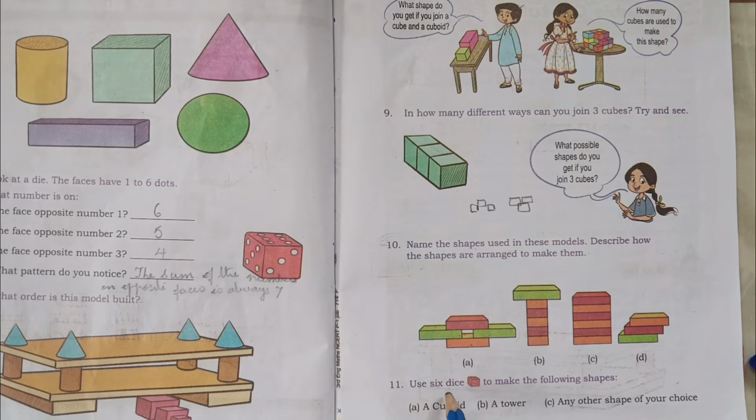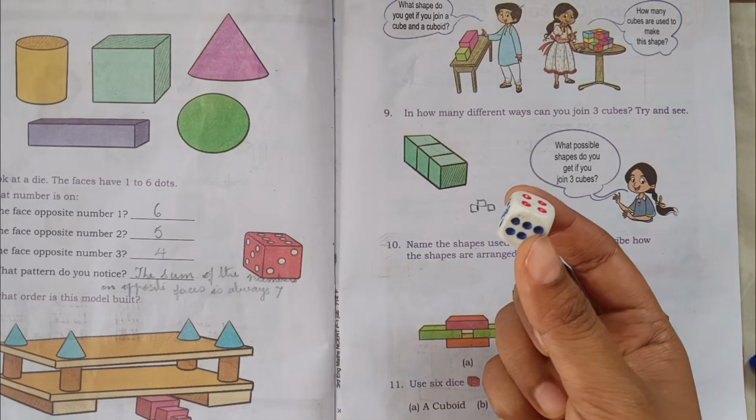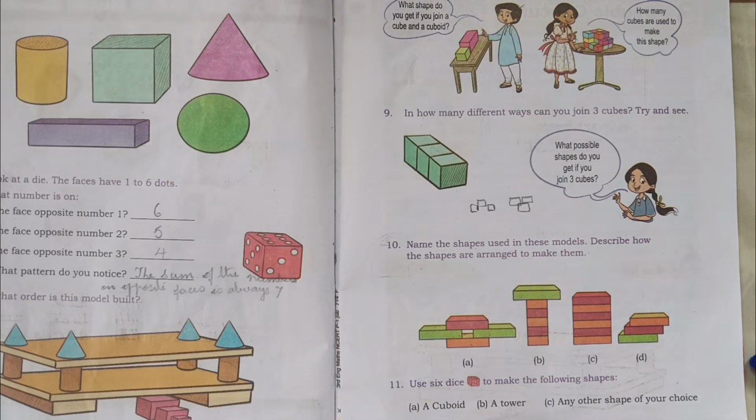11th one, use 6 dice to make the following shapes. You have to use 6 dice and make these shapes. Okay. First one, using 6 dice you have to make one cuboid. Second one, a tower. Third one is any other shape of your choice. See, this is 1 die, right? So you have to use 6 such dice and make these towers. This is like a game, children. You can do it at your home.